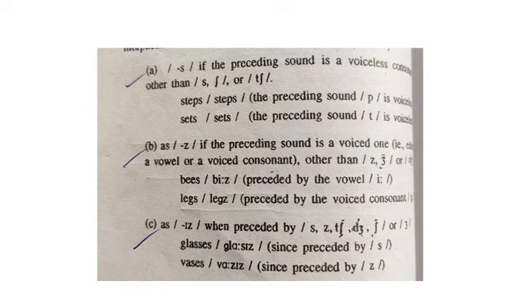Now, if you look at the z sound, why does it happen? The z sound is because, in plural forms like boys, bees, legs, the preceding sound is a voiced one. Either it could be a vowel or a voiced consonant.